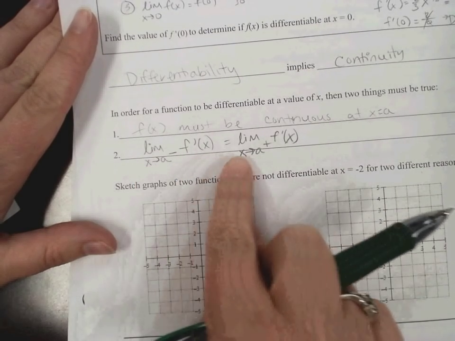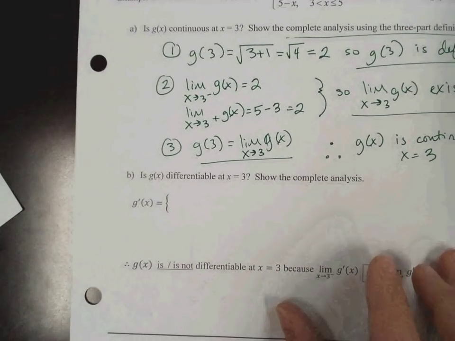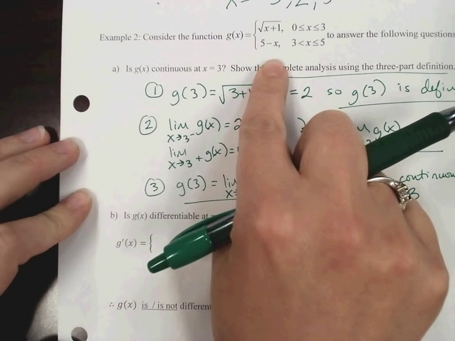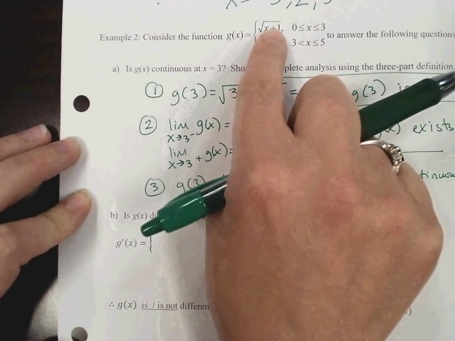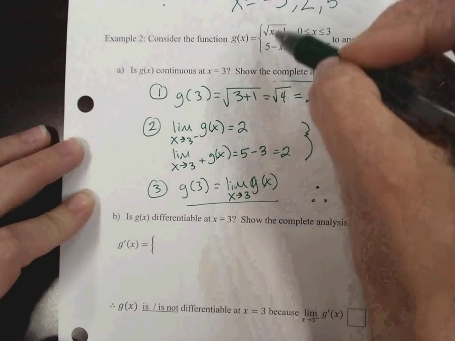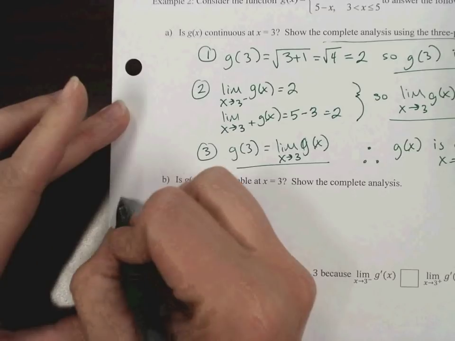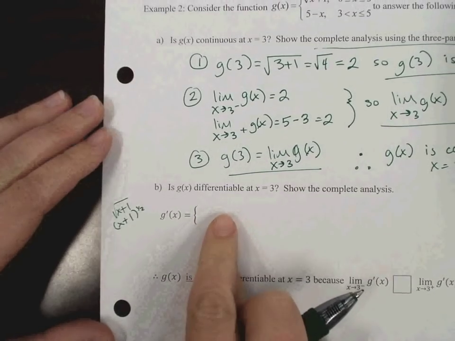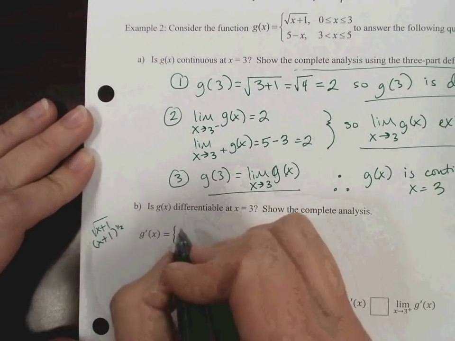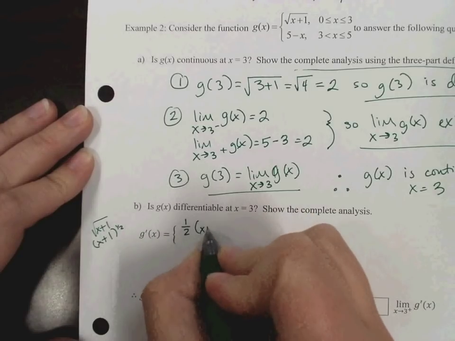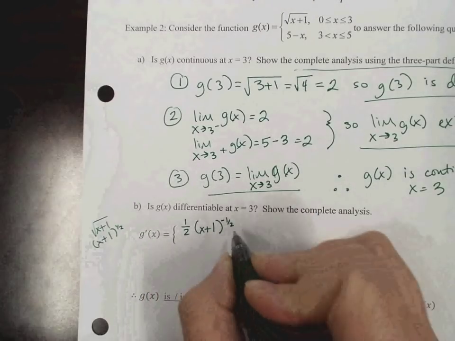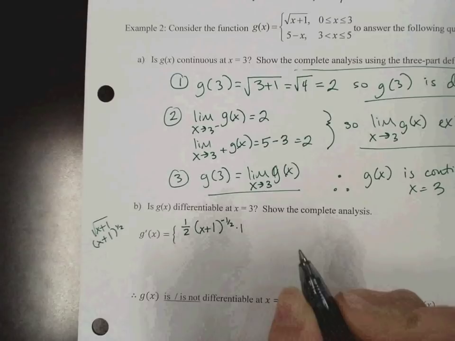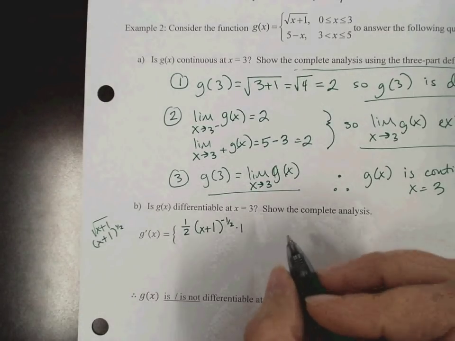And then the limit from the left of the derivative has to equal the limit from the right of the derivative. So what we're going to do is take the derivative of this piecewise function. And the derivative of a piecewise function is just the derivative of each piece. So remember, the square root of x plus 1 is x plus 1 to the 1/2. So the derivative of the square root of x plus 1 piece is 1/2 times x plus 1 to the negative 1/2, times 1, because this is a chain rule. I don't have to write the times 1.